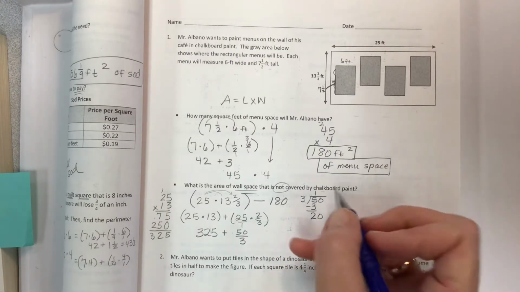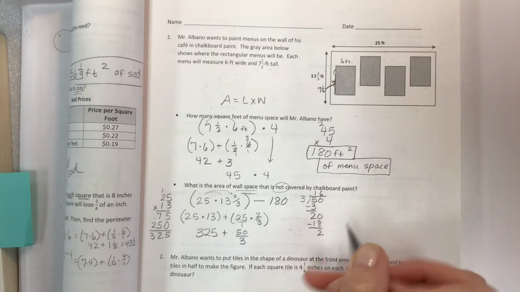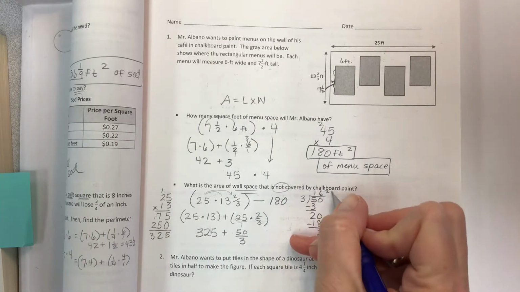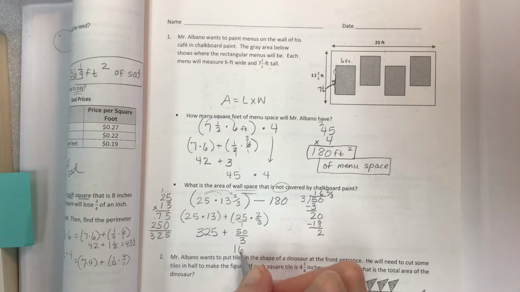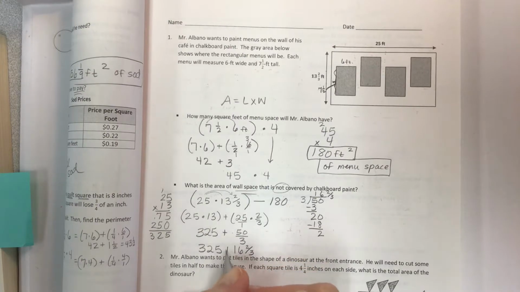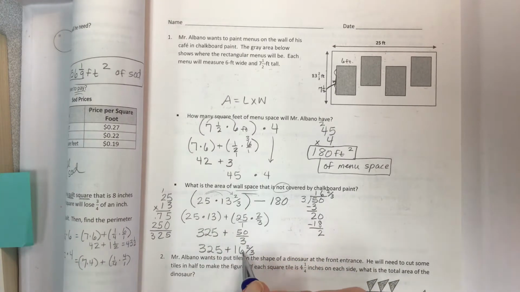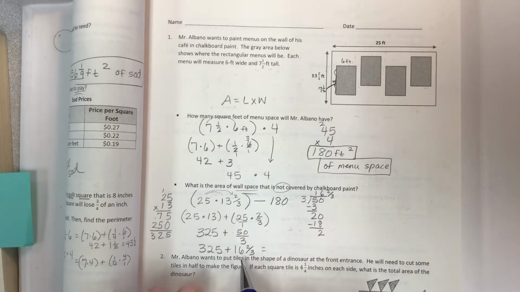20 divided by 3, 6. 6 times 3 is 18. Look, we get 2 again. Okay, that's going to kind of go on forever like that. So we're going to call this done. 16 and 2/3, and then 325. So now I have my whole numbers that I can add.